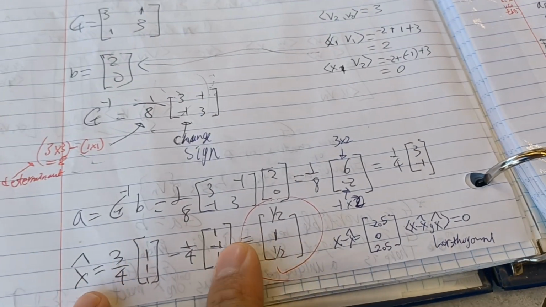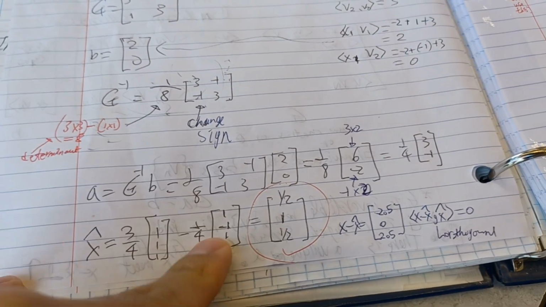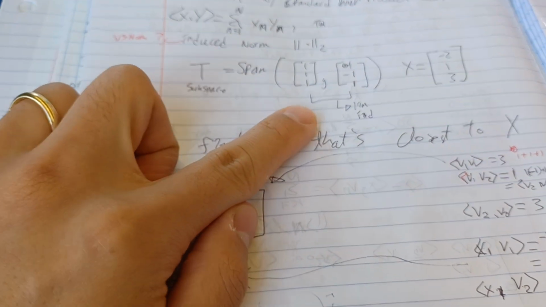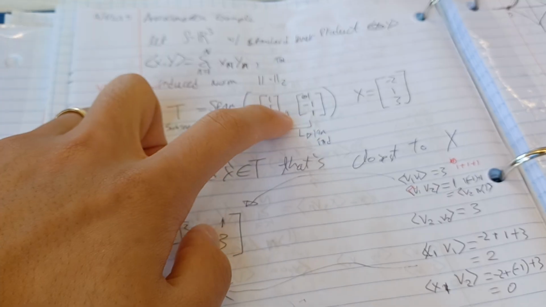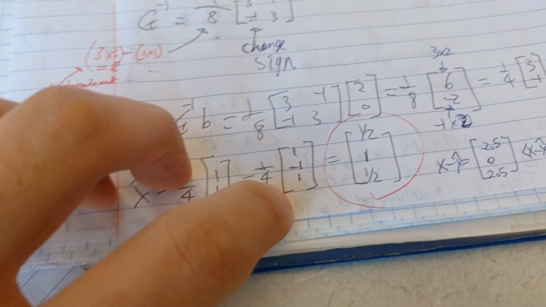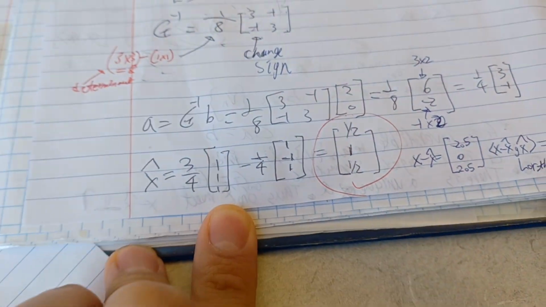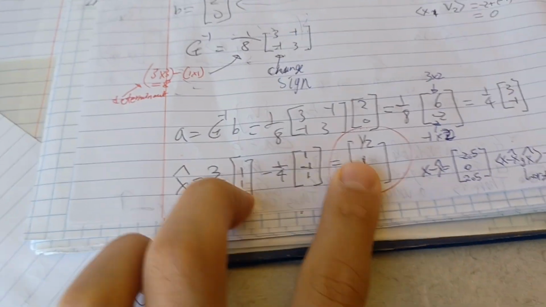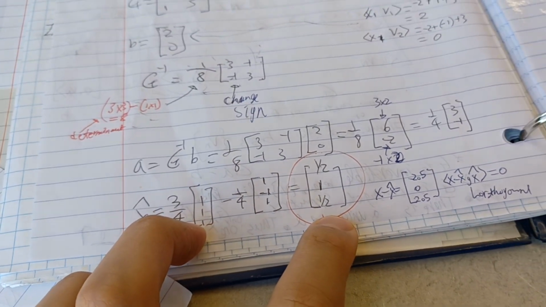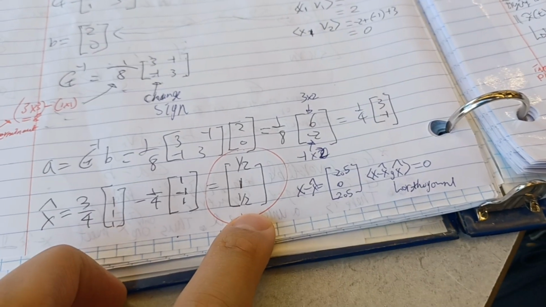And then v1 and v2 were specified here as the span of this subspace: 1, 1, 1 goes here, and v2 is 1, negative 1, negative 1 over here. Then you add them all up, you get these 3D coordinates, and that's our x hat.